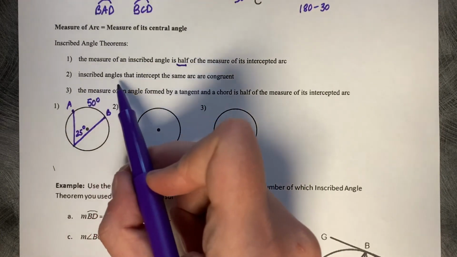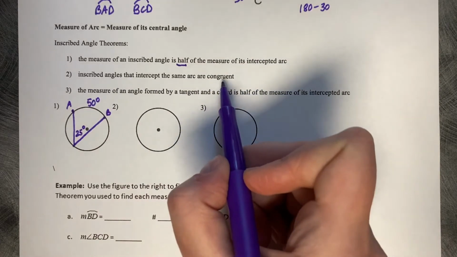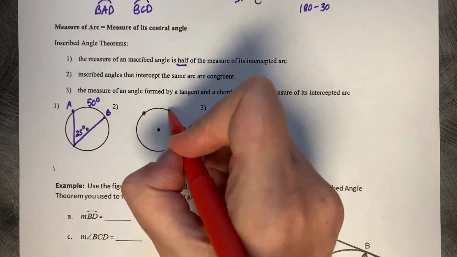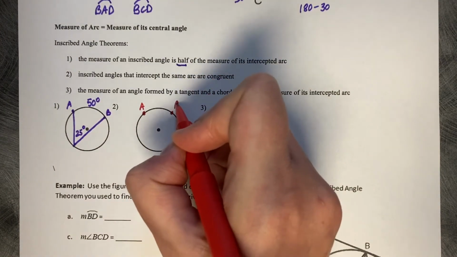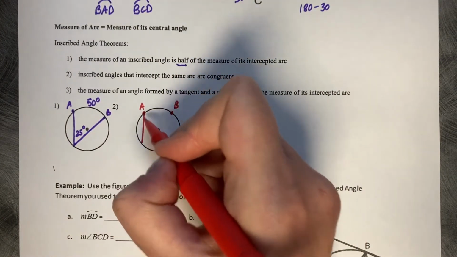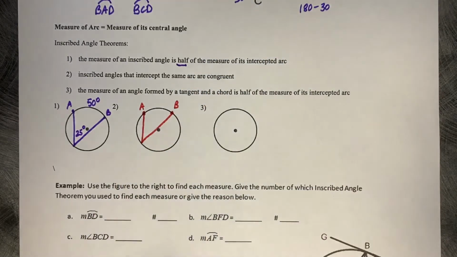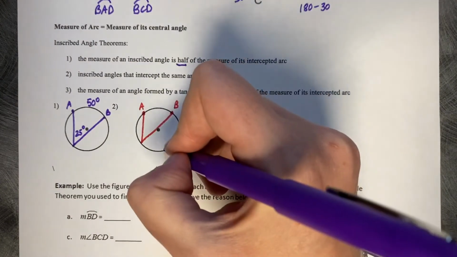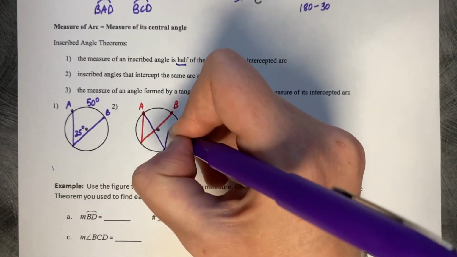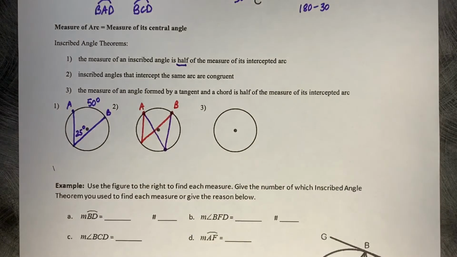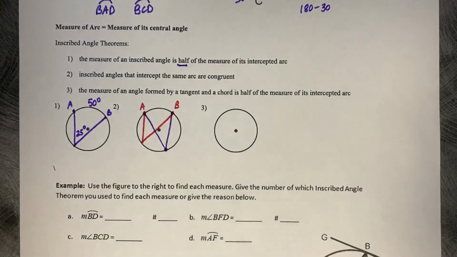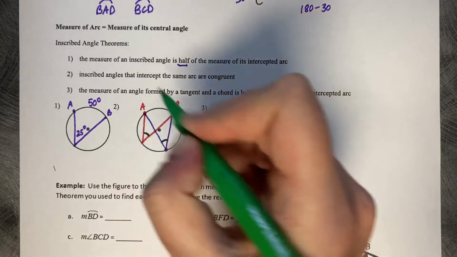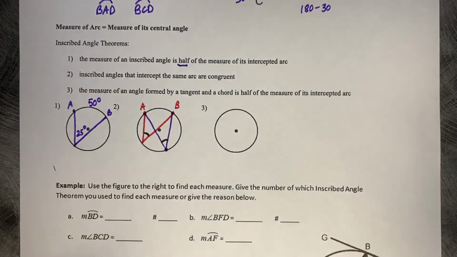Number two, inscribed angles that intercept the same arc are congruent. So if I draw A, B, and I draw one inscribed angle that goes to AB over there, but I also draw one over here that lands on AB, I know that these two angles are congruent because they share arc AB.